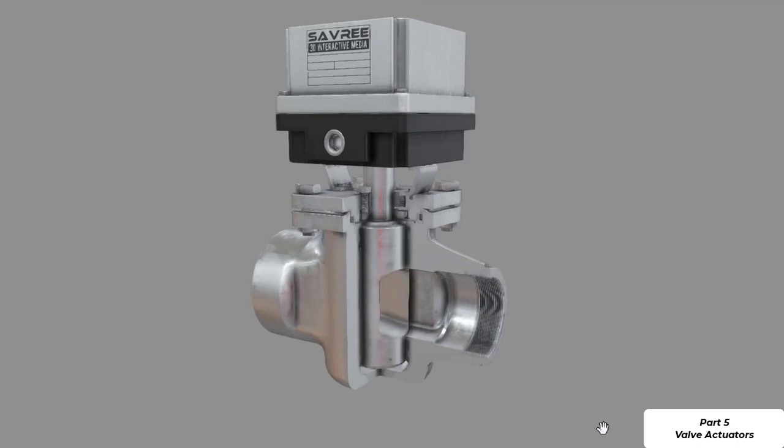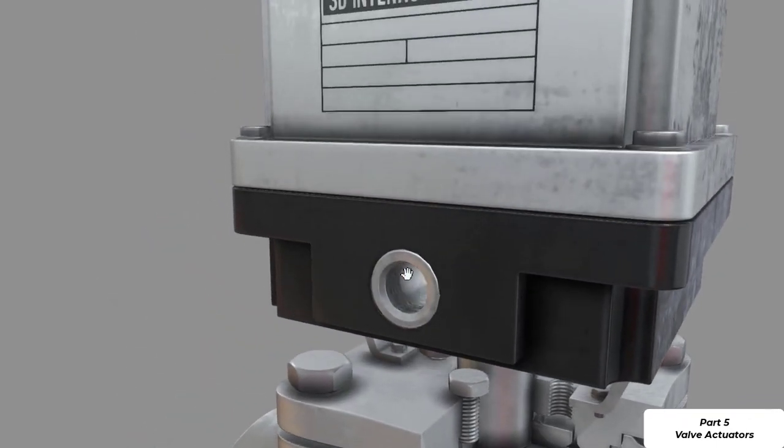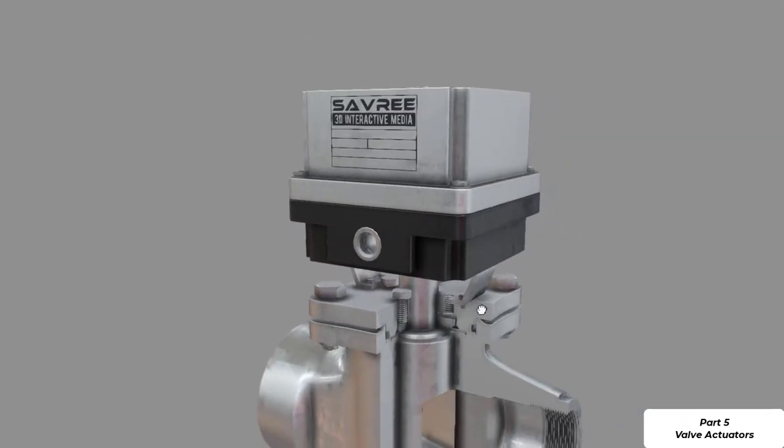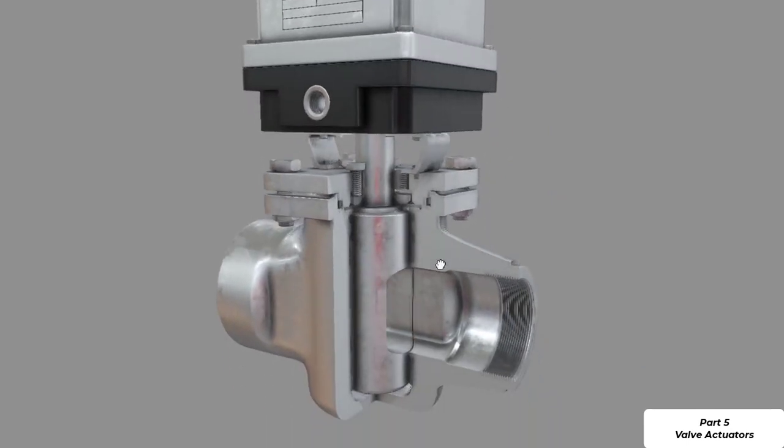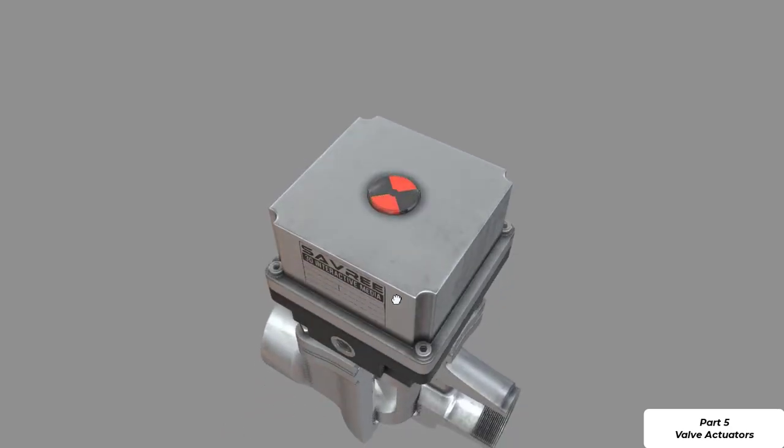This example is an electrical actuated plug valve, and if we zoom in we can actually see the cable connection, and that is this area here, and the electrical cable would connect and we could change then the plug valve position from open to close, and we can see we've got indication on the top of the actuator itself.